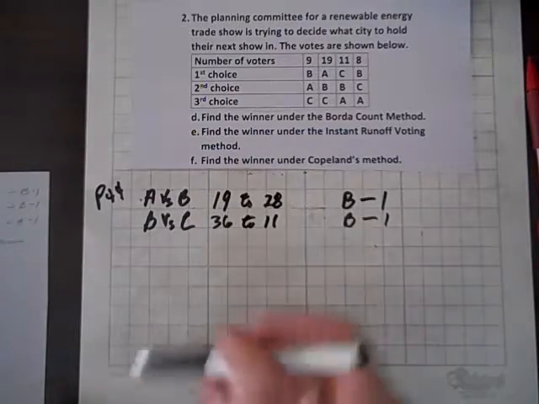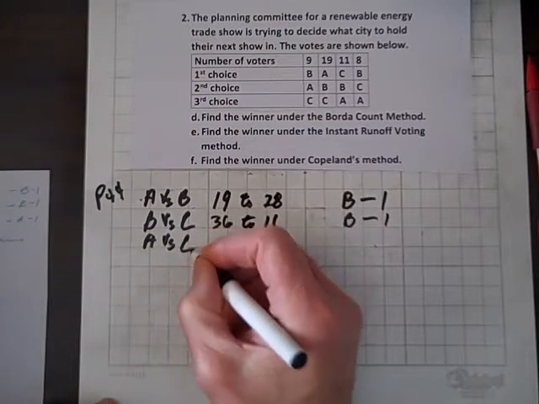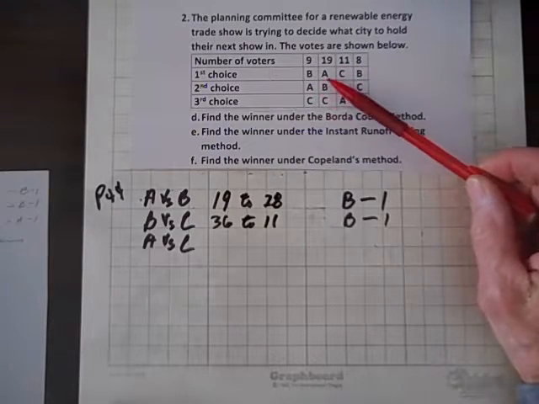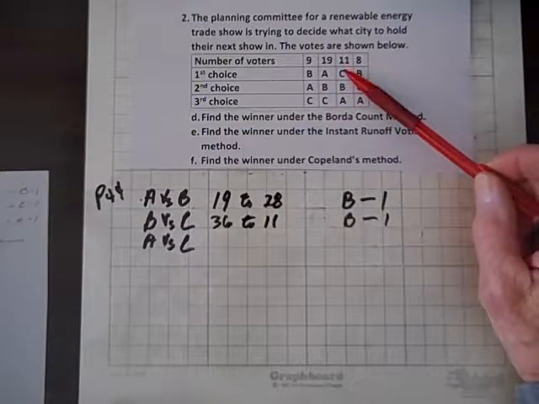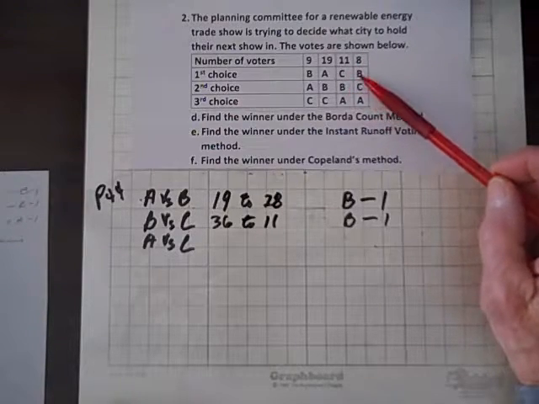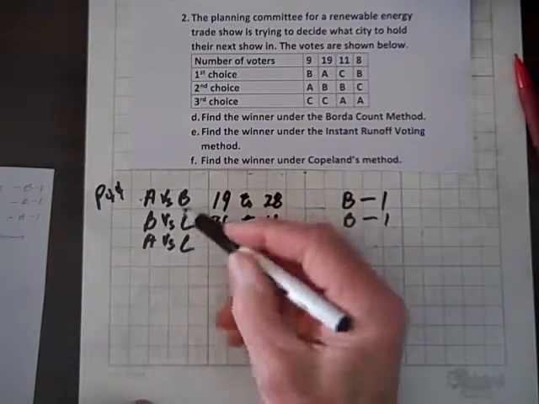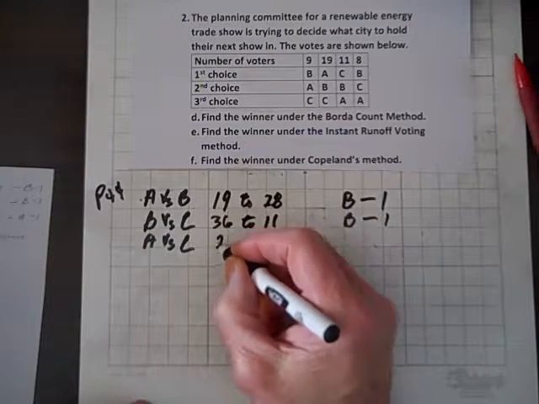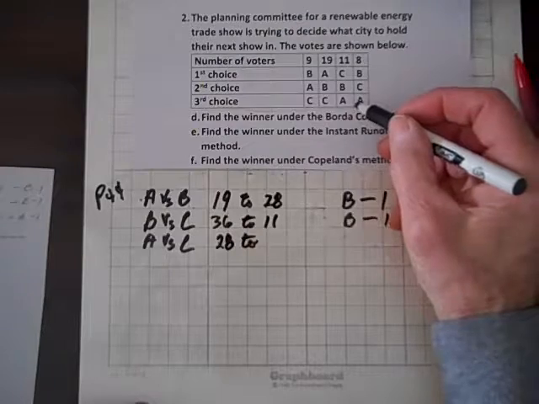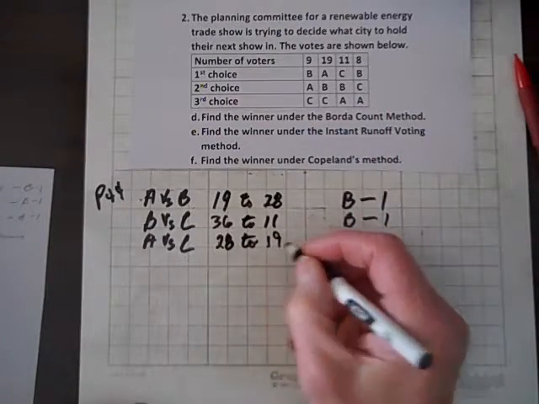And now let's compare A versus C. And A wins in this column, C wins in the third column, and in the fourth. Yes, C is above A in both those columns. So in the first two columns, 9 plus 19 is 28, and C, adding up the last votes in the last two columns, we get 19.